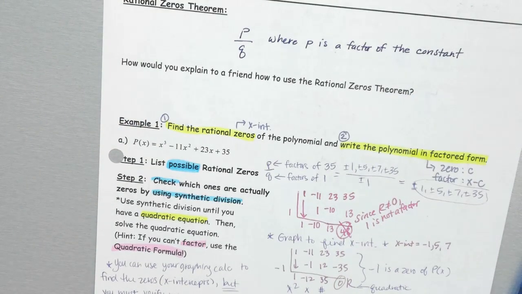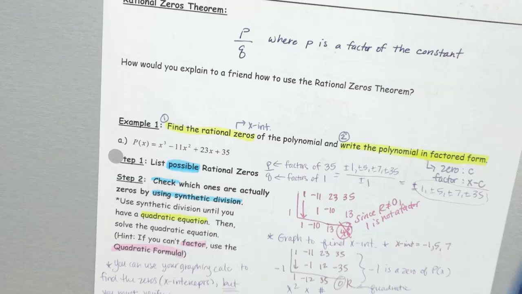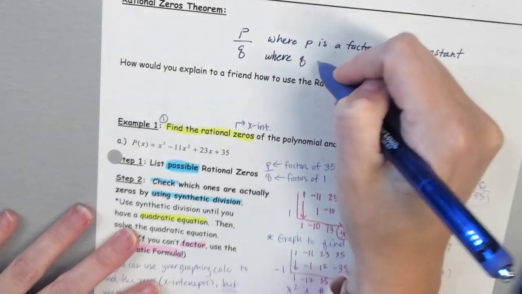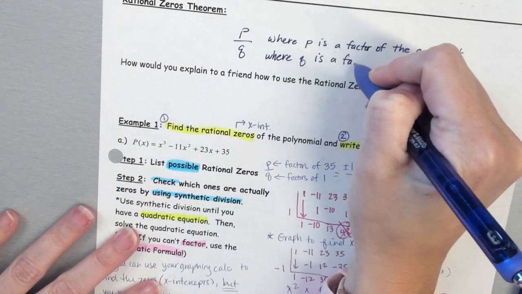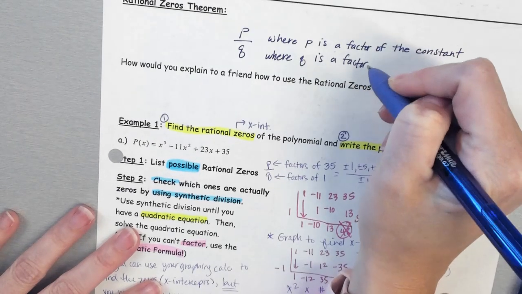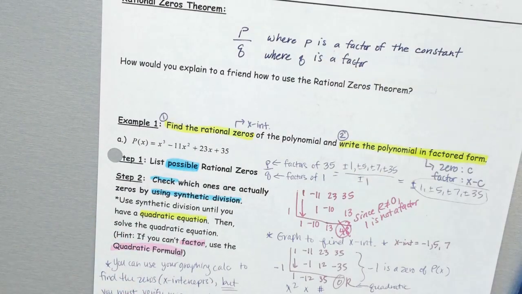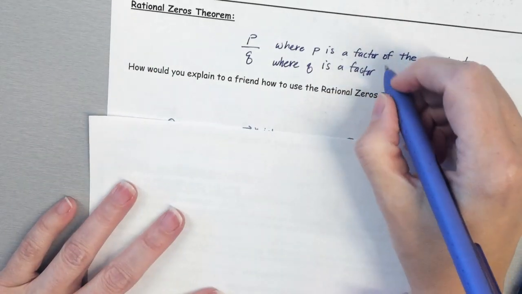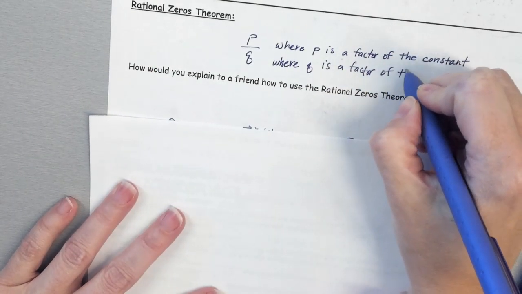Okay, where P is a factor of the constant. And where Q is a factor, so this is a factor of the leading coefficient.